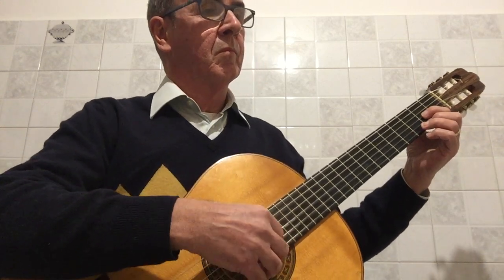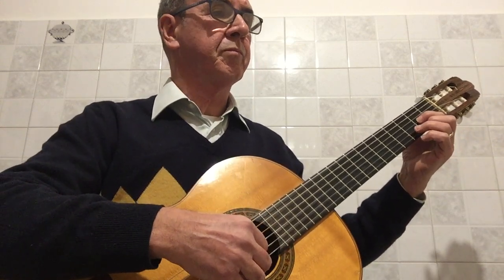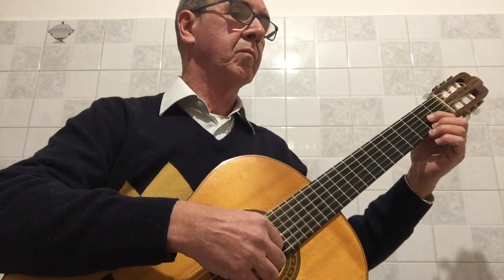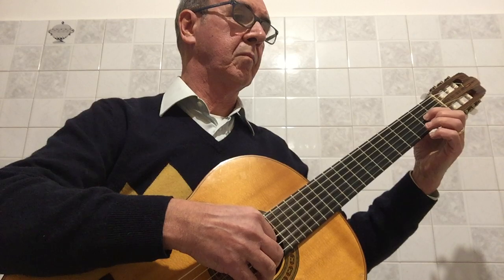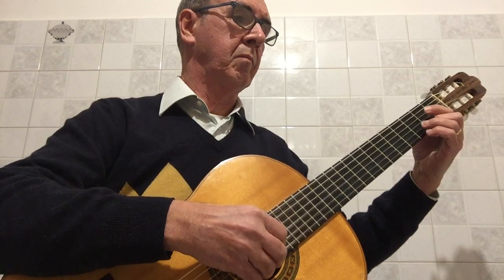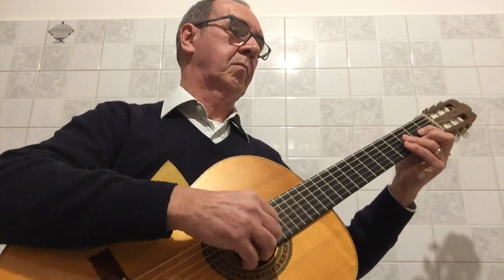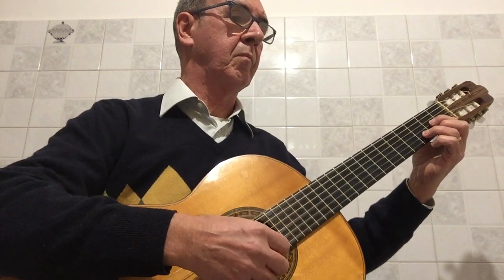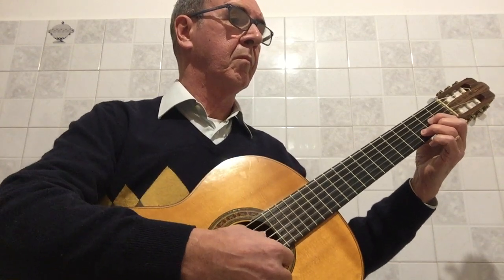Let's place A on the 2nd fret of the 3rd string and F sharp on the 2nd fret of the 1st one. Here is what the chord of D major looks like.